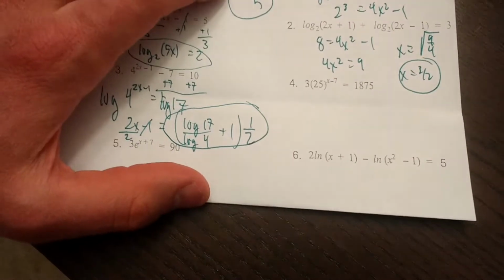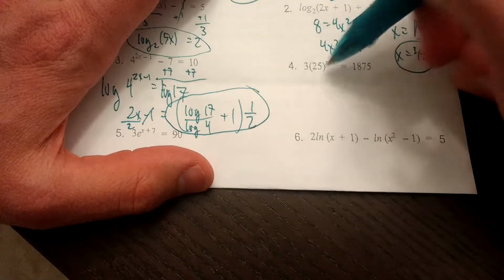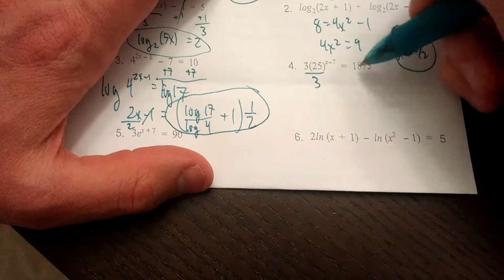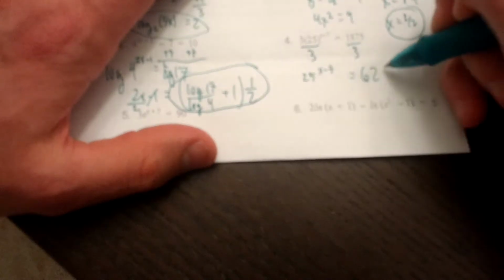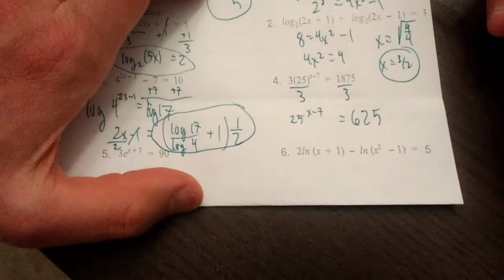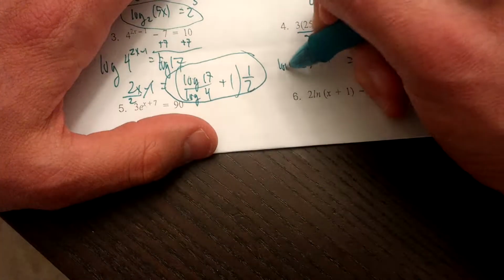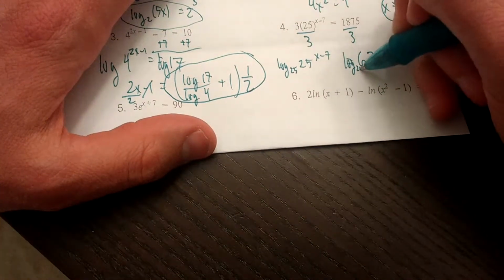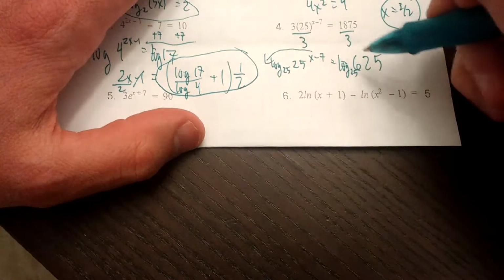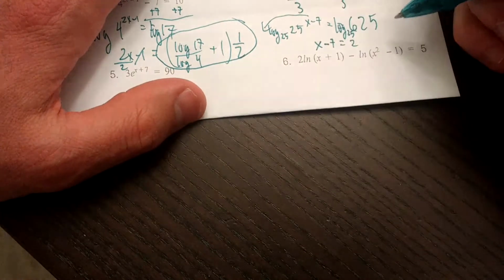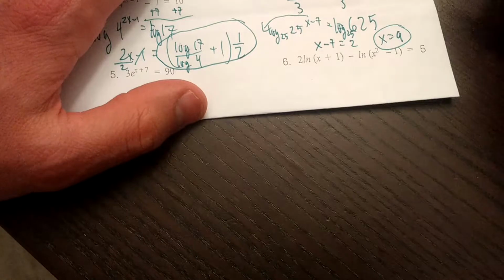Number 4, we're going to do some similar things here, but because the exponential part is not isolated, we're first going to divide by 3. So that we get 25 to the x minus 7 equals 625. All right, so then we're going to take the log, and I want to do the log base 25 for this one. Like I said, we can take any log we want, but this one's going to be special because we know 25 to a certain power is 625. And you may not know that one in your head, but if you were to type that in, you're going to get 2. And if x minus 7 is equal to 2, then x must have been 9.